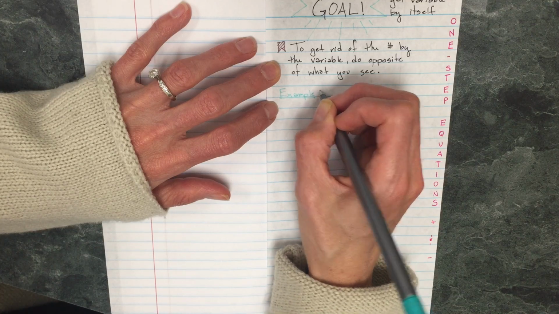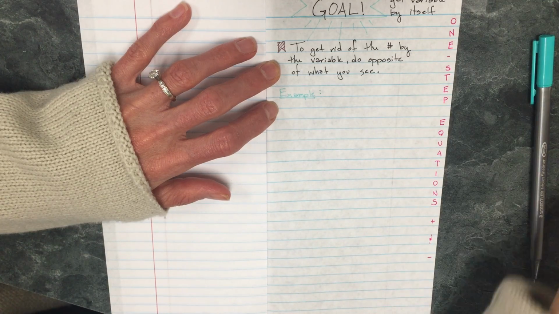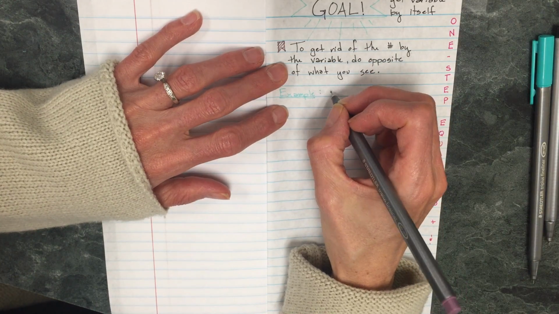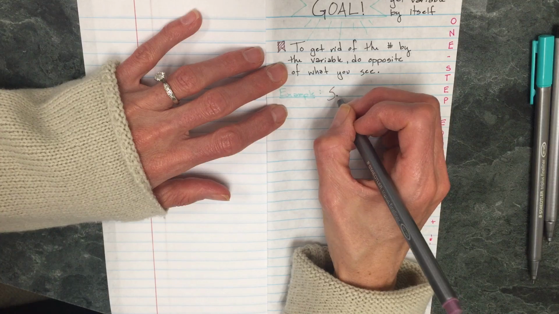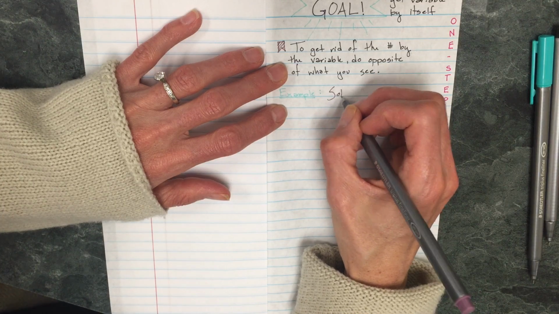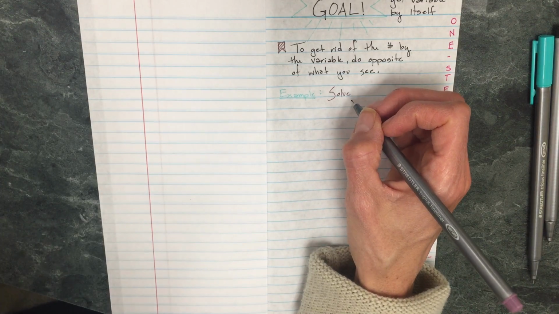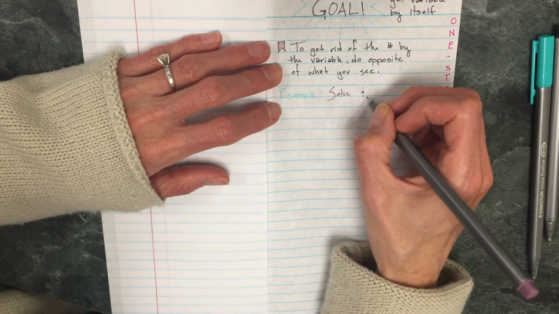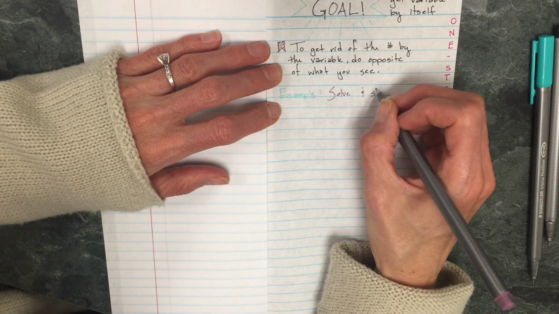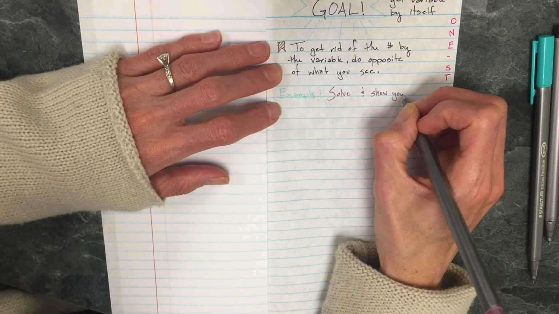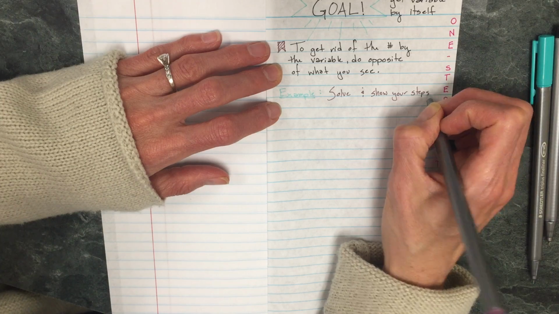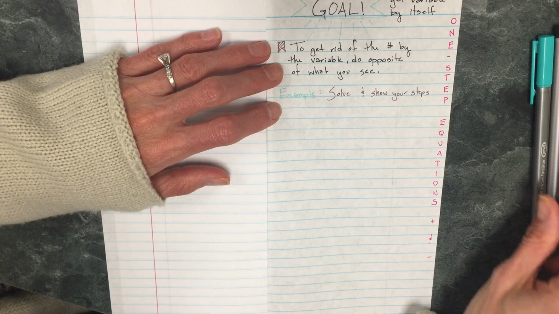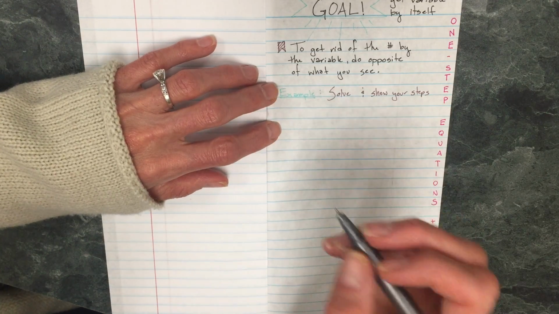So here's an example, and in our notes and in our homework or test questions, it's going to say solve, and that means you're going to solve it. You're going to find out what x equals or y equals. And I always want you to show your steps. If you do not show your steps on the test, you will lose points, okay? Make sure you show your steps.